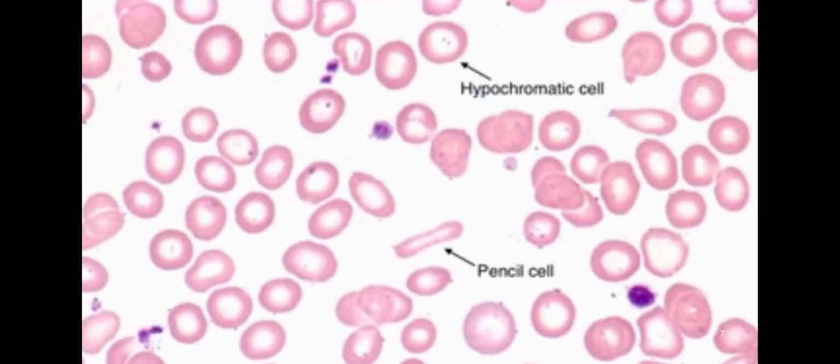And also we can see pencil cells. Pencil cells are formed due to reduced hemoglobin and abnormal RBC membrane formation. So the cell becomes thin and elongated, and pencil cells are also known as elliptocytes.